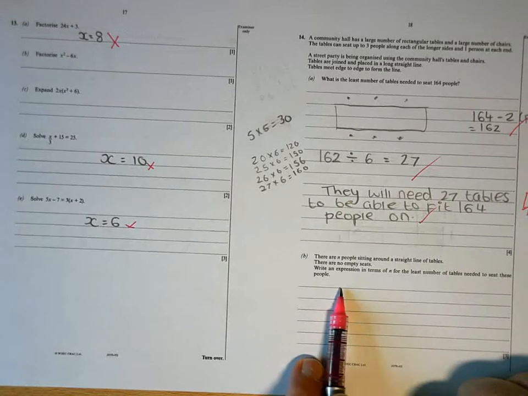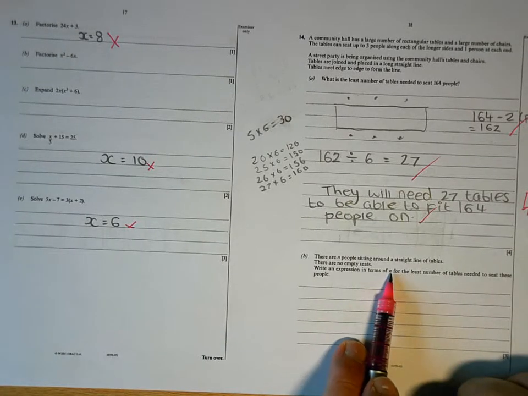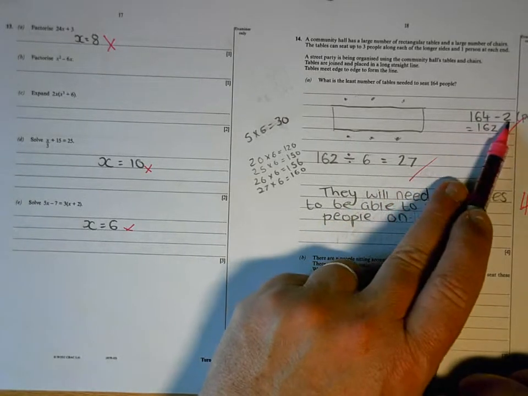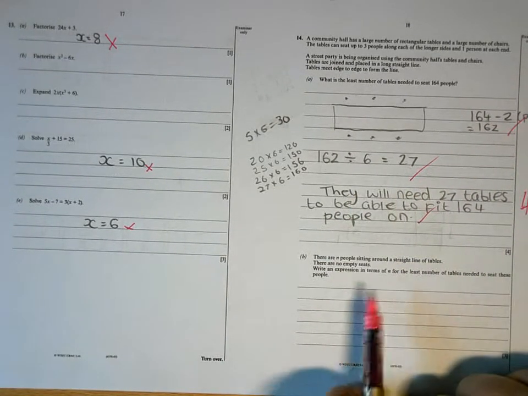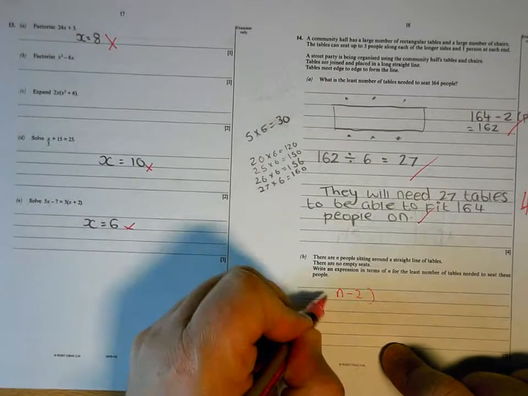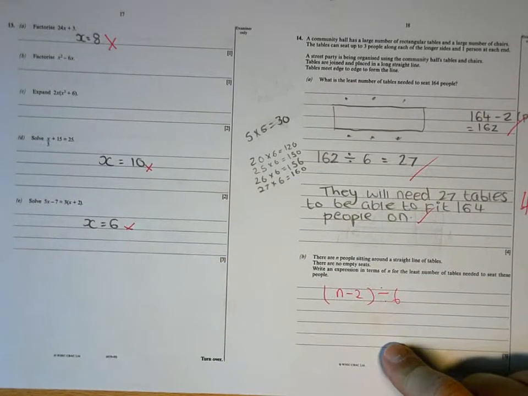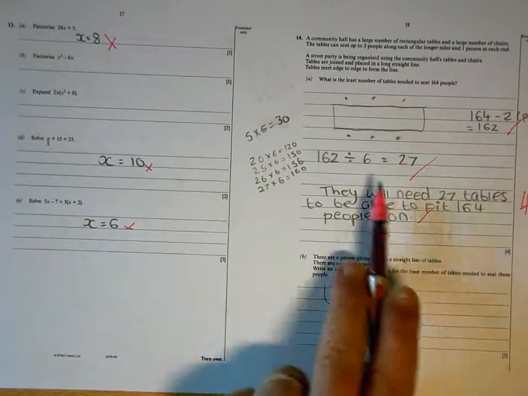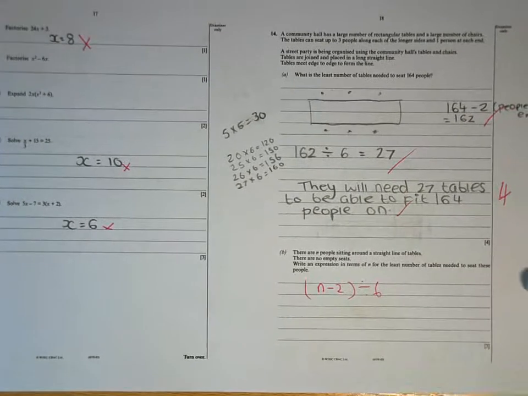The only thing that's different down here is that instead of 164, you've got n. So instead of doing 164 take away 2 divide by 6, you need to do n take away 2 divide by 6. Okay, so rather than 164, you've got n, but your method is the same. But that's fantastic.